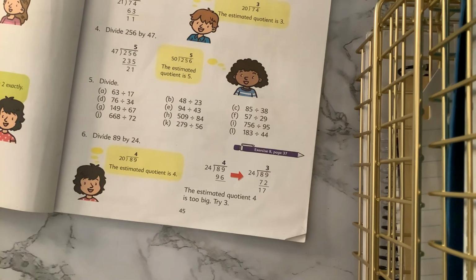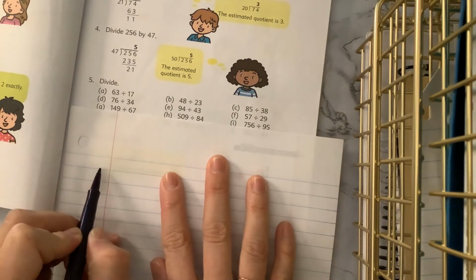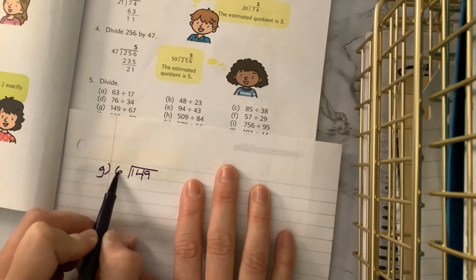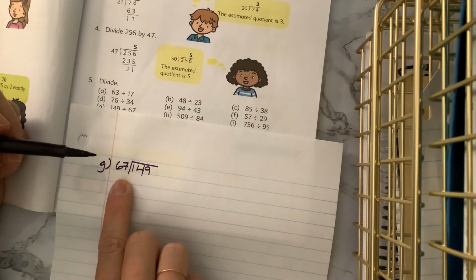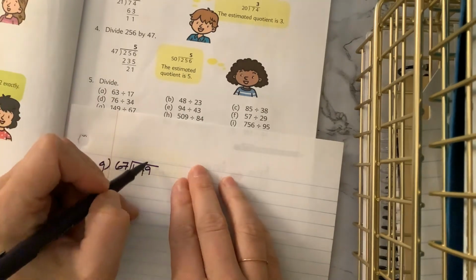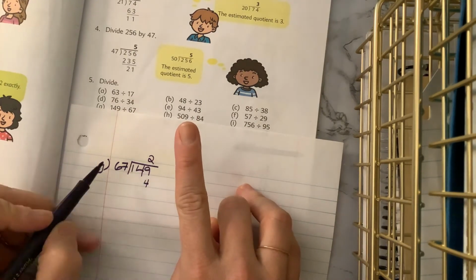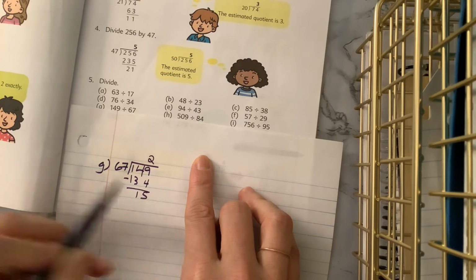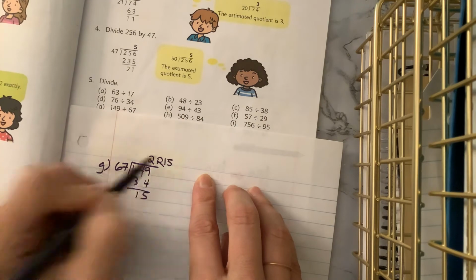Fifth graders, you have been working hard, and I'm going to keep asking you to do a few more with me. Okay, let's try 149 divided by 67. So if this is close to 70, and this is about 150, we'd say, that goes in about twice, right? 2 times 7 is 14, carry that 1. 2 times 6 is 12, plus that 1 more is 13. We subtract and get 15. 15 is less than 67. Good, that's what we want.